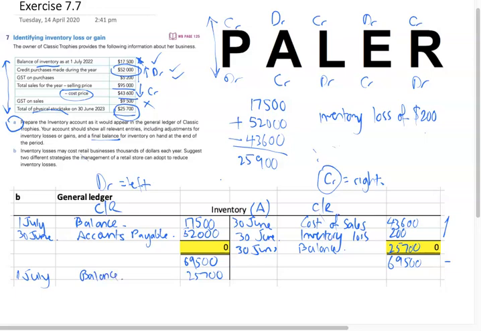We have now balanced this account to say that on the 1st of July, we have inventory of $25,700. This makes sense. Our stock take has told us that that's how much there is. And it all balances out in terms of our debits and credits. So that would be how we would prepare an inventory account for sales, purchases, and an inventory loss or gain.